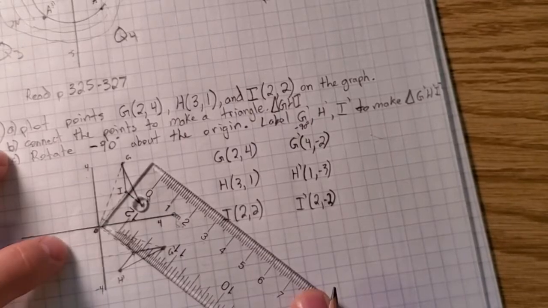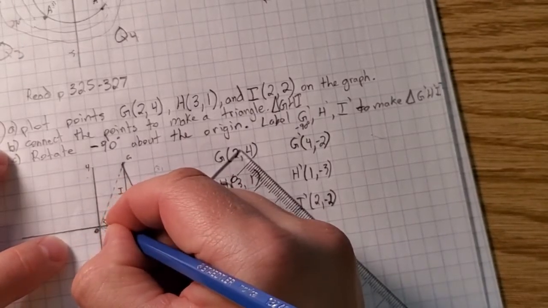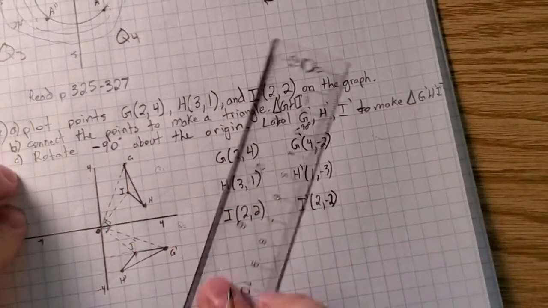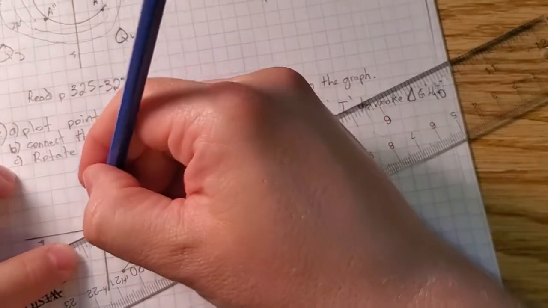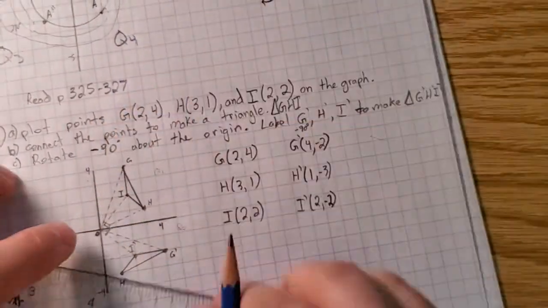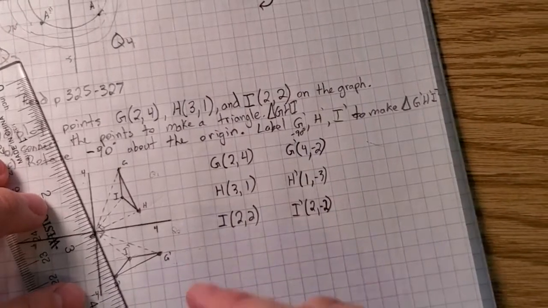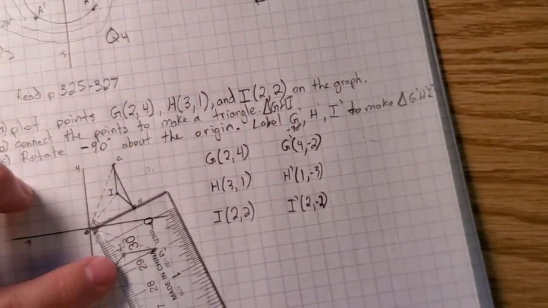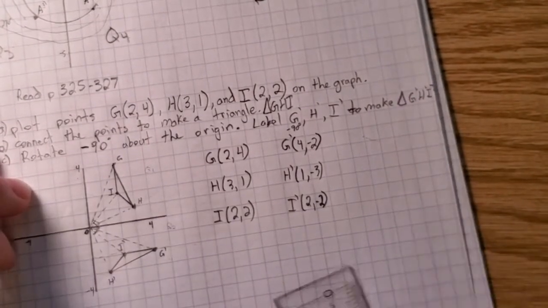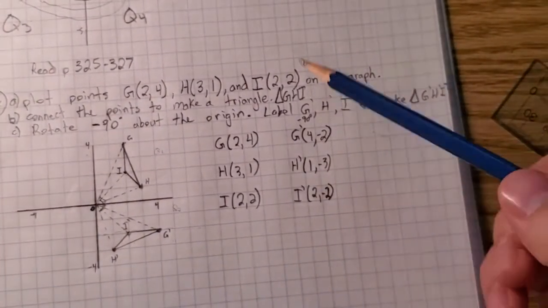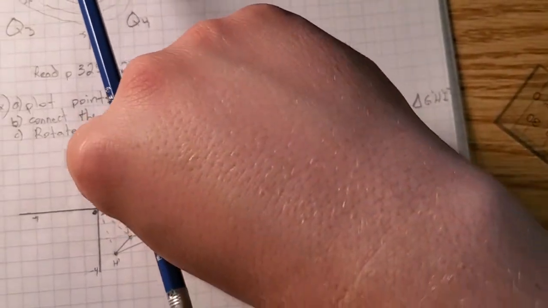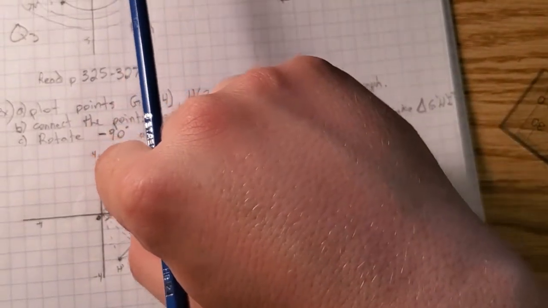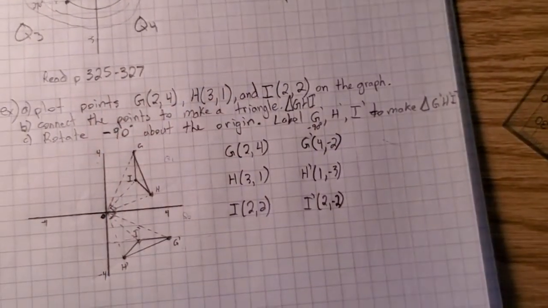It's like the corners, right? That is also a right angle. Okay, and as well, H to the origin to H prime is also a right angle. Okay, they are all right angles because a right angle is 90 degrees. We went negative 90 degrees. It's still a right angle. It's just moved around the other way.